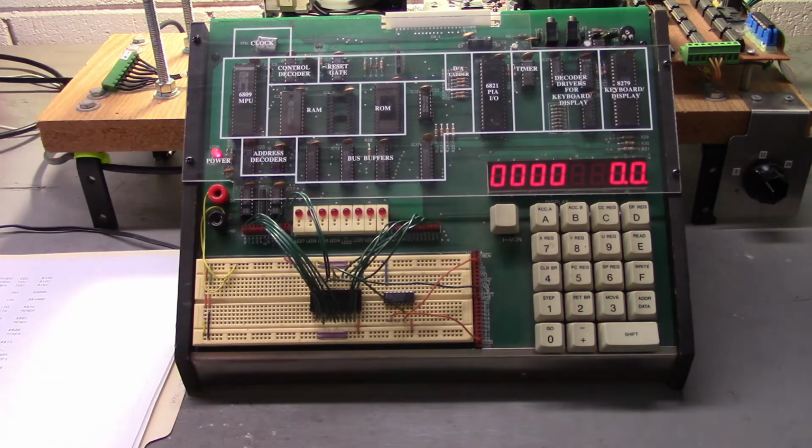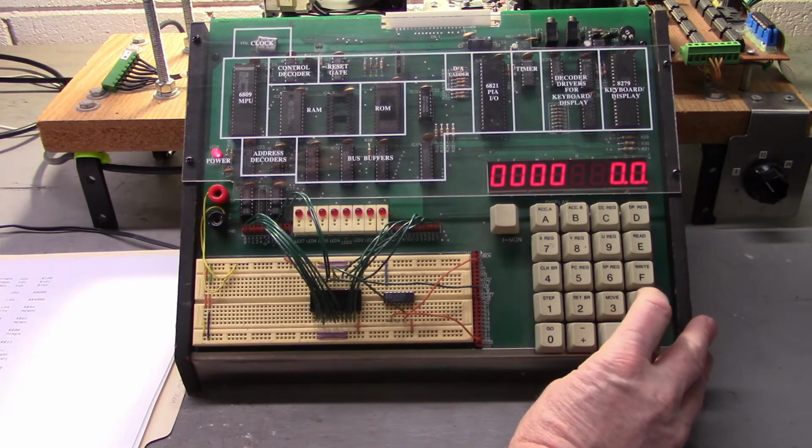We could change it. I must be hungry. I'm thinking food. So here we go.